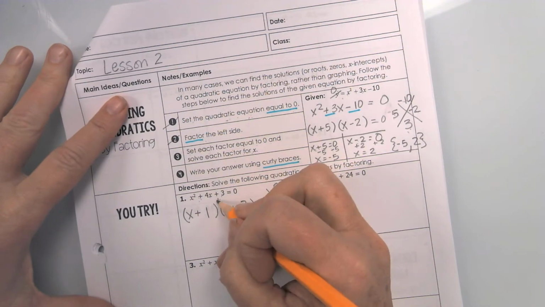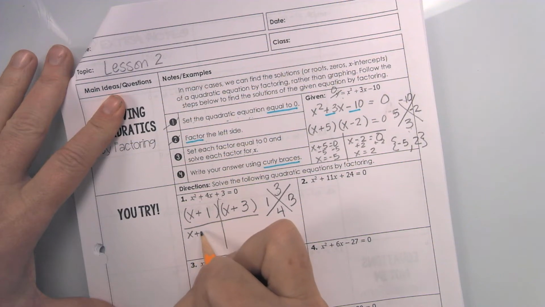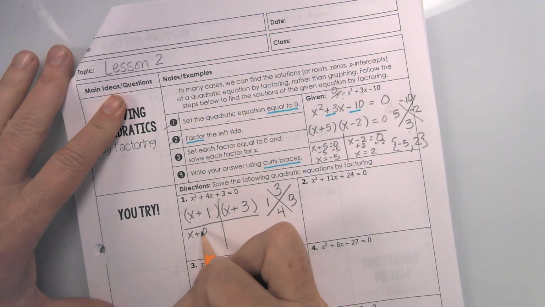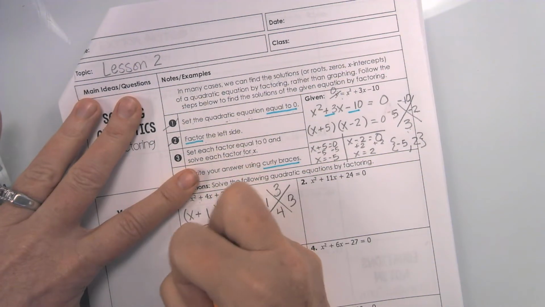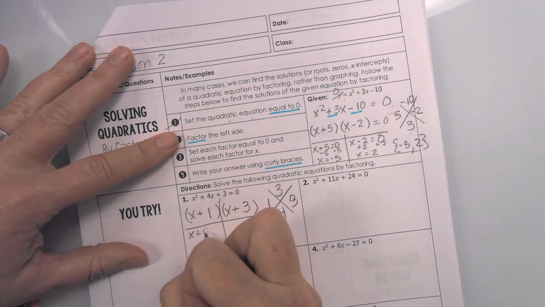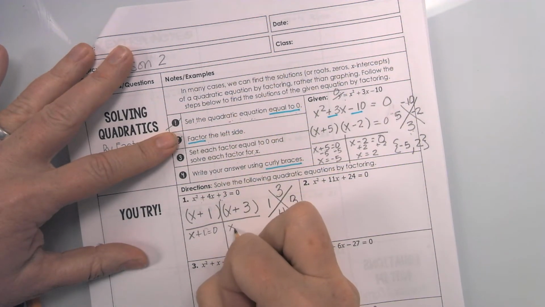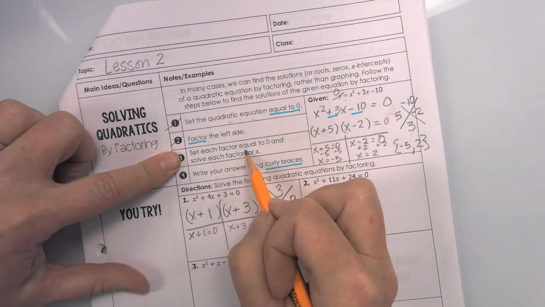Now I'm going to set them both to 0. So x plus 1. Oops, I need a better eraser. I'm noticing I don't have an eraser. Okay, so x plus 1 equals 0, and then over here x plus 3 equals 0. So I have set each factor to 0.